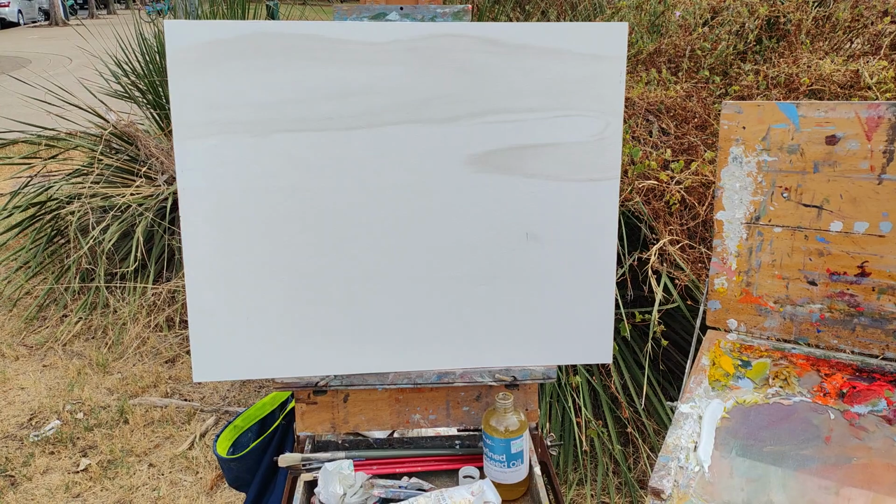Going down. A lot of the shadows in this tree are pretty much the same. This light area right here is going to be that gray area. So I think I'm just going to cut into some of it. Scumbling going on.